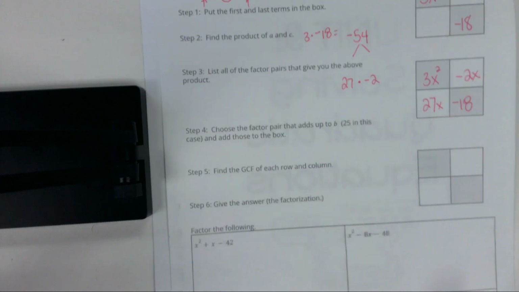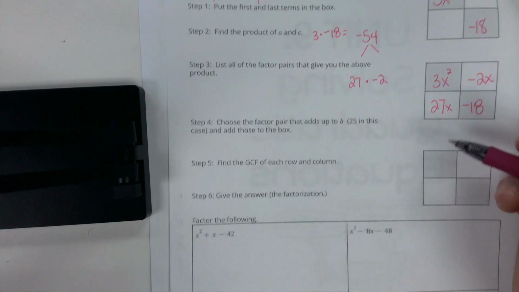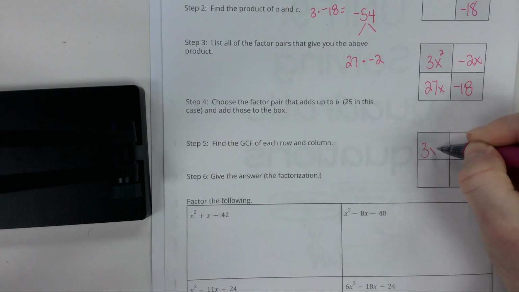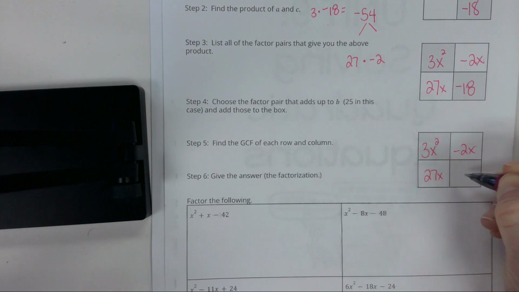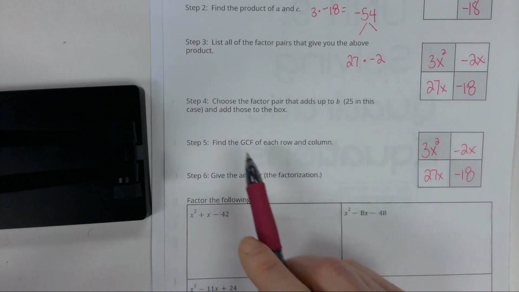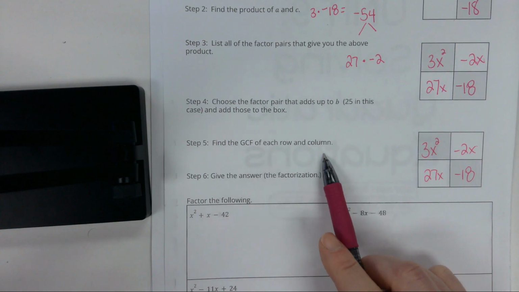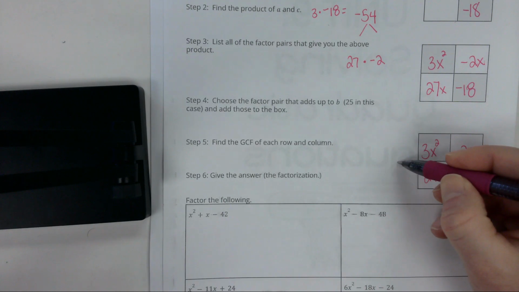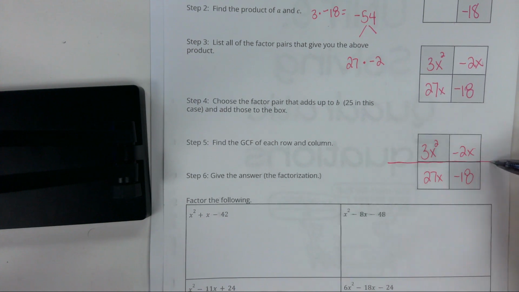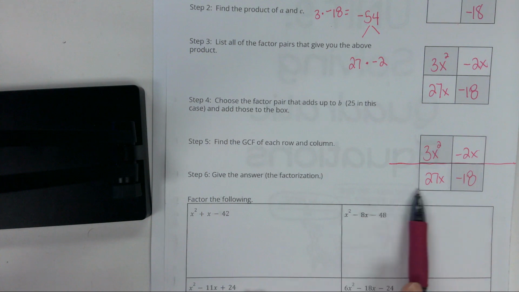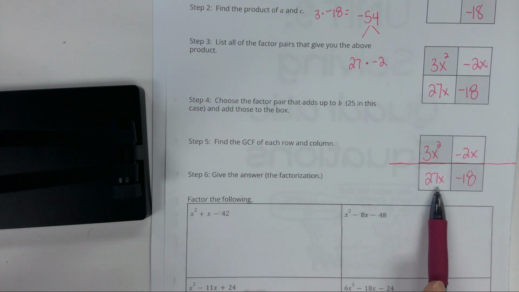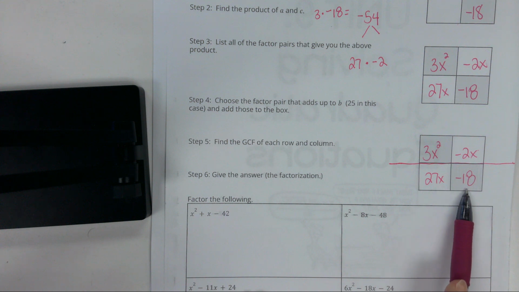Next, if you don't want to keep copying it down, that's fine, but I'm not changing anything here. Find the GCF of each row and column. I'm going to start with rows. Looking at this bottom row, what's the GCF of 27x and -18?